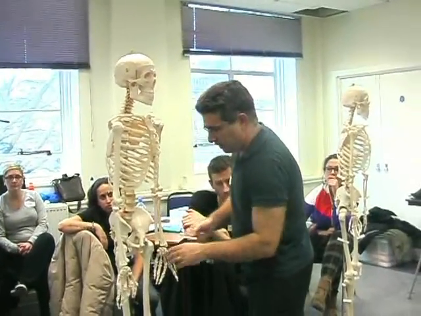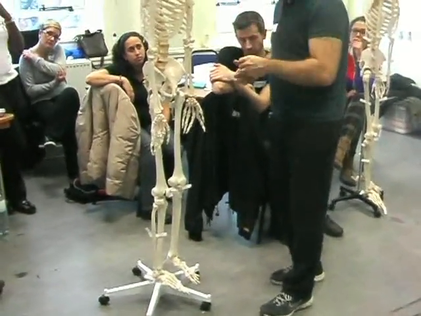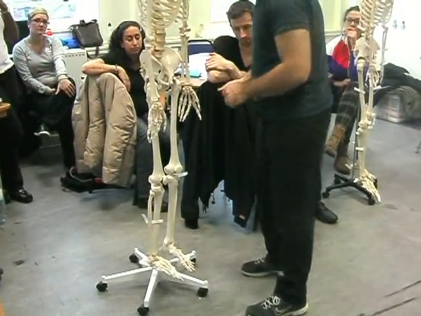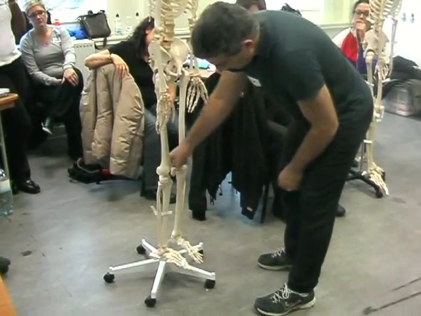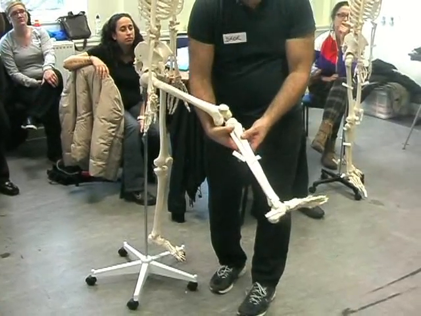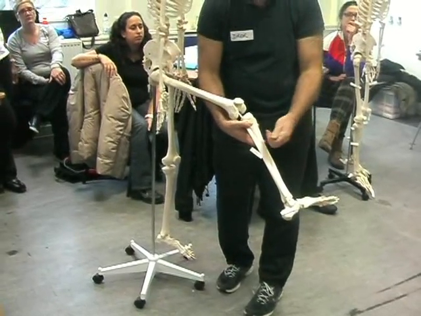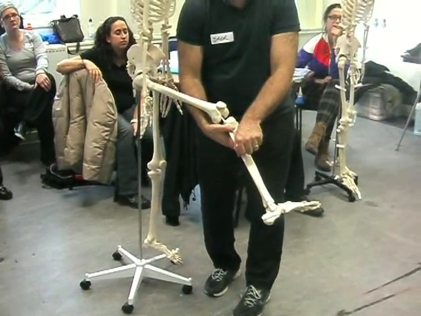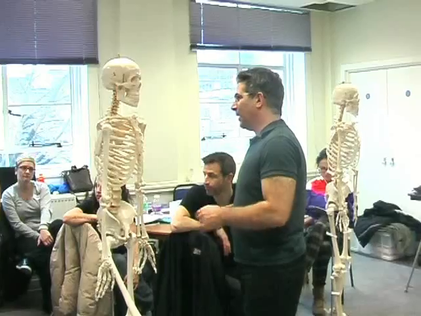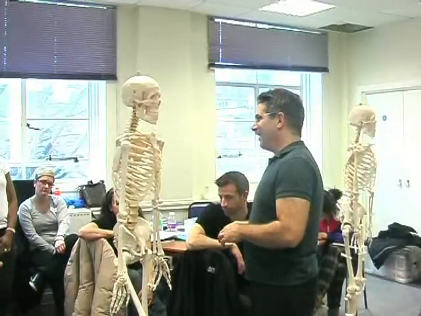What's the name of the thigh bone? Femur. Remember, you've done it? And what's the name of the kneecap? Patella. Good. Kneecap, patella. What's the name of the shin bone? Tibia, good. And the small one here, near the tibia, lateral to it? Fibula. Quite superficial? Yeah.